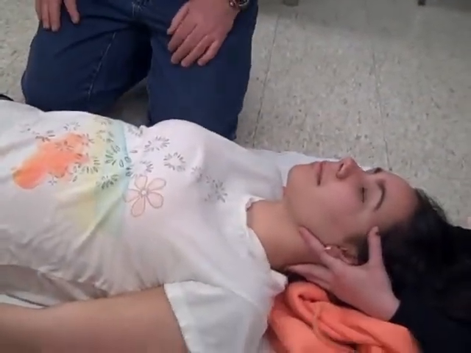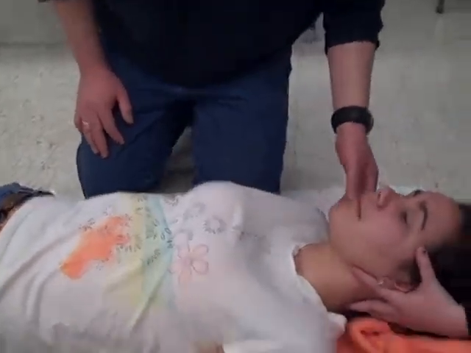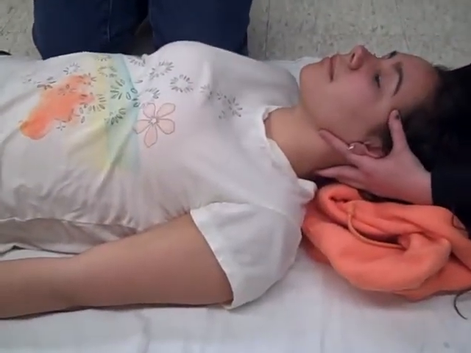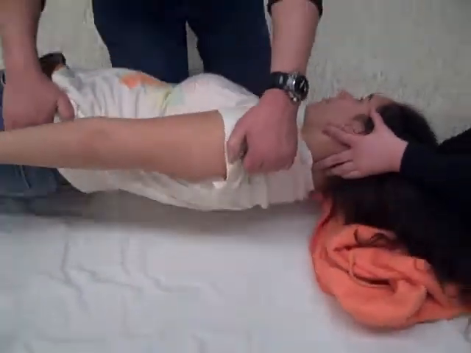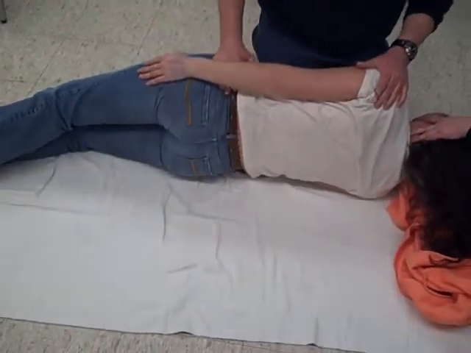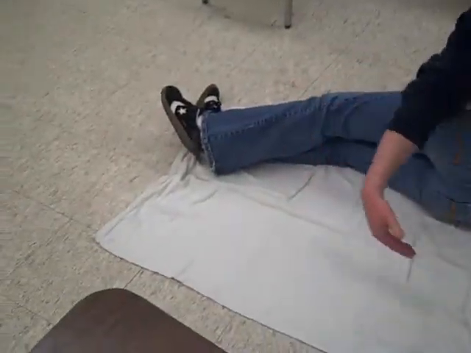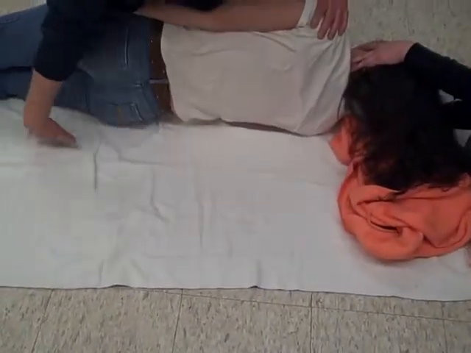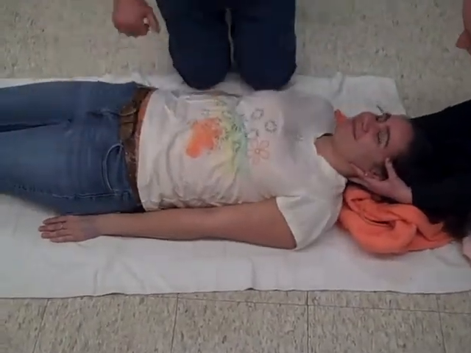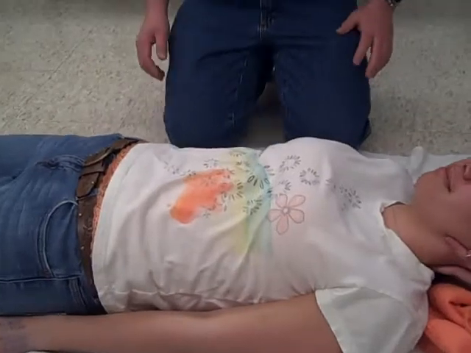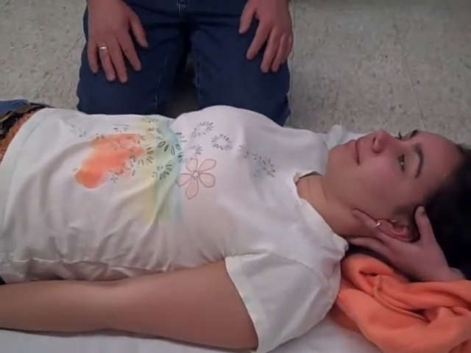On my partner's count, we're going to roll her. On my partner's count, we're going to roll her towards me, and we're going to check the back. We're going to clear the back, clear down through. We're going to stick a spine board under her, and we're going to roll her back onto the spine board to initiate transport. Step 19, obtains baseline vital signs.